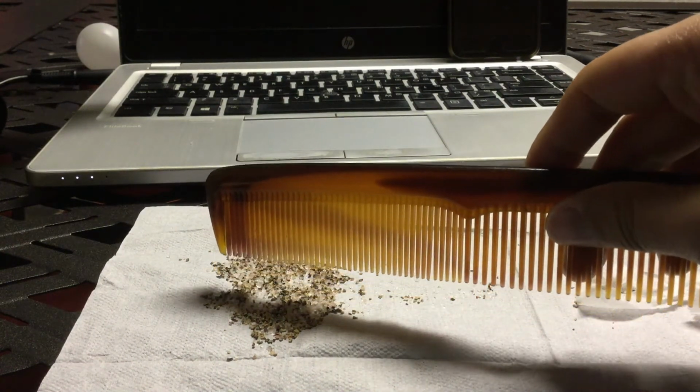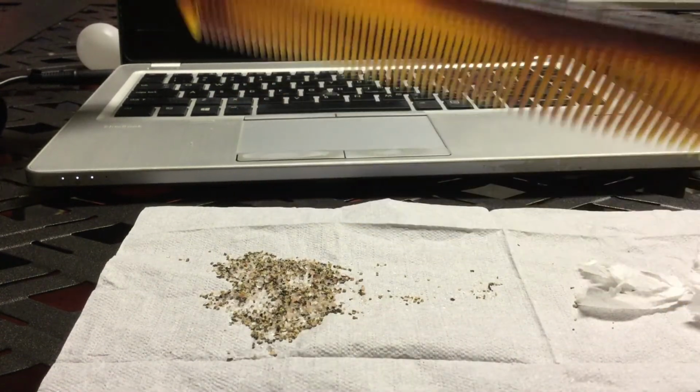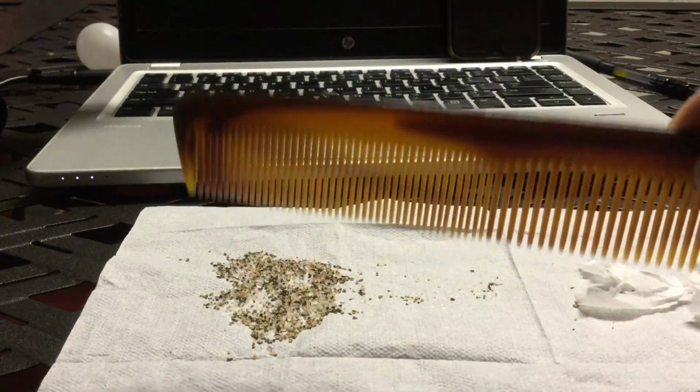So this process caused positive charge to collect on one material and a negative charge to collect on the other surface.